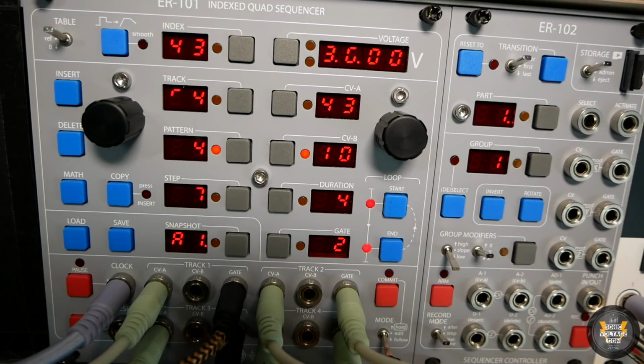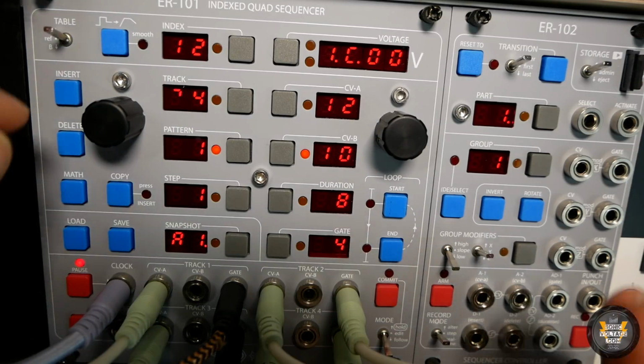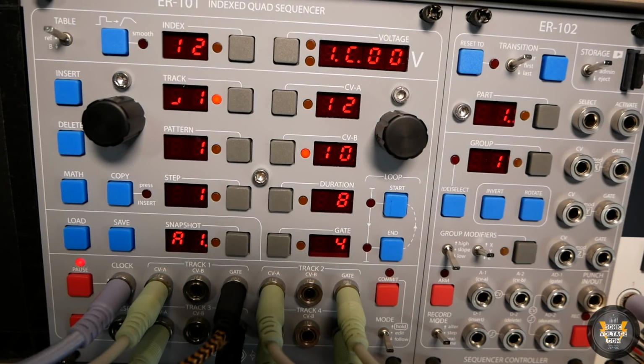This is just the ER-101. We know you're not using the parts on the 102 yet. Okay, let's say that we want to do something slightly more interesting, still not using parts yet.